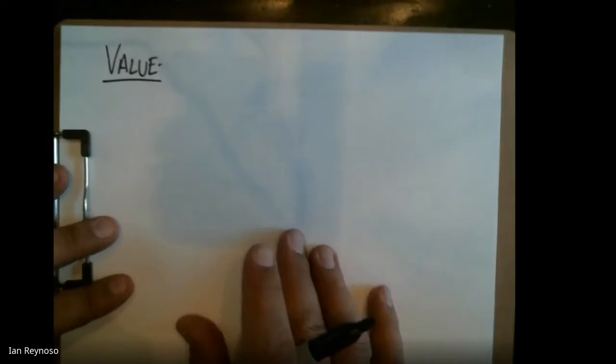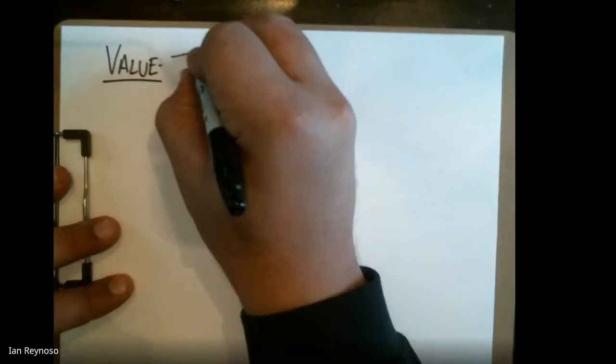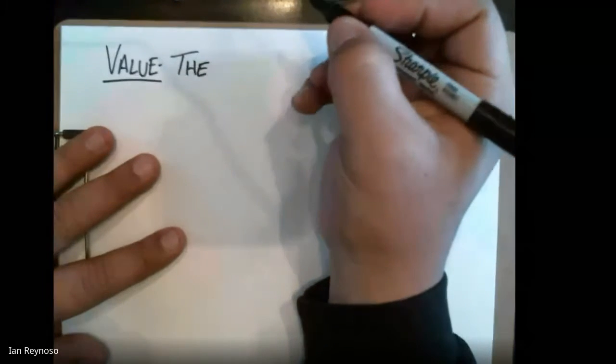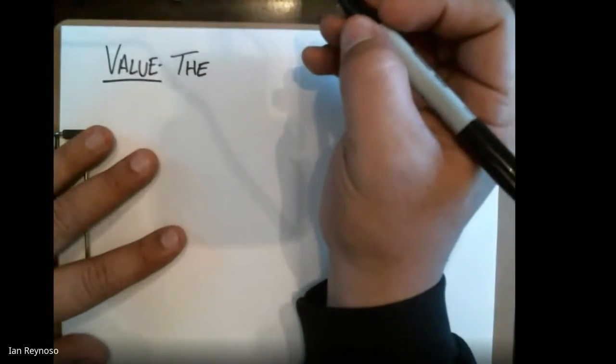Okay, so value. Value is, and I write in all capitals. You don't have to write in all capitals. It just makes my writing a lot more legible.